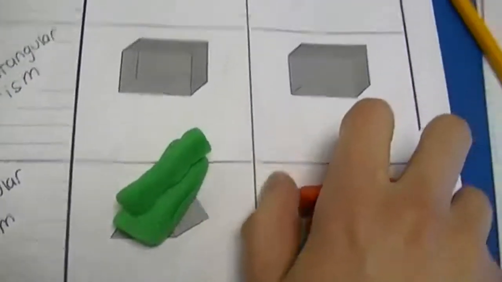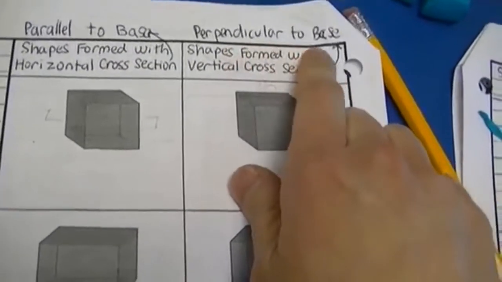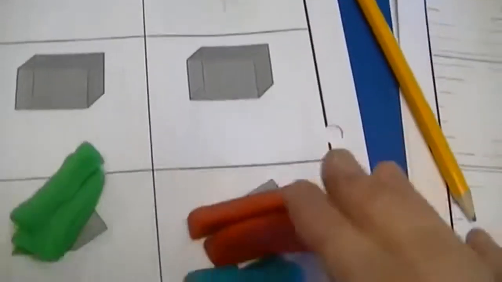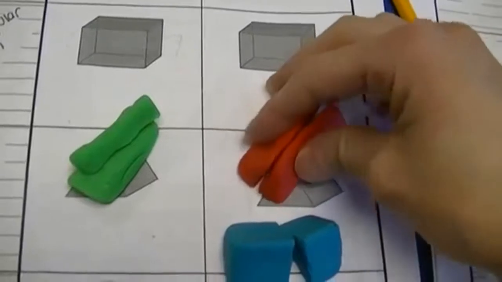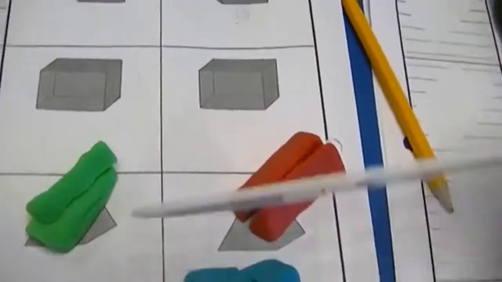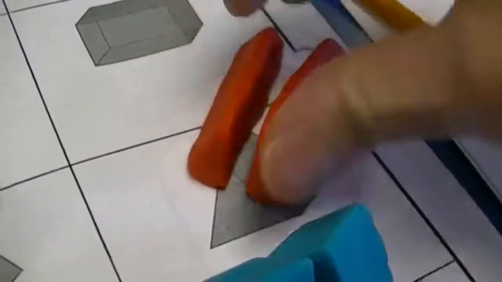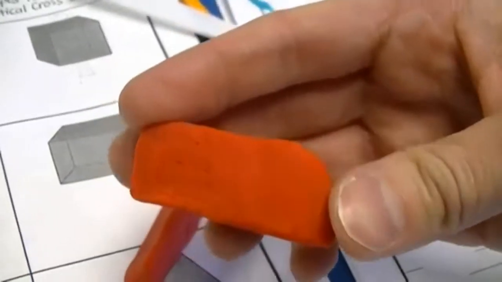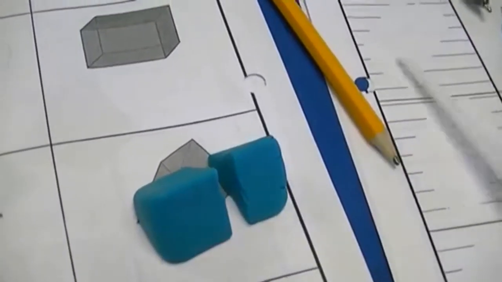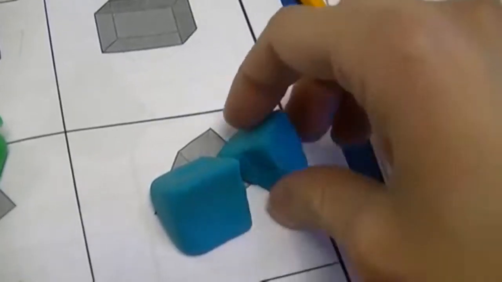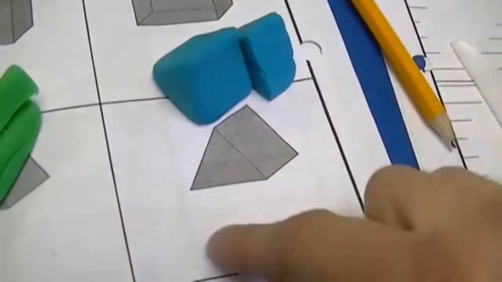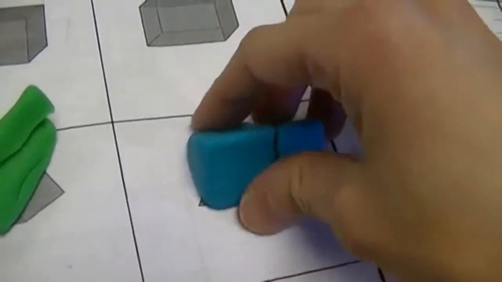Okay, this next part is a little bit complicated, because we want to have a vertical cross-section that's perpendicular to the base. So there's one way to slice it, slicing it going straight down like that. See how that would be perpendicular to the base? Well, the shape that you would get right there is a rectangle. Another way that would also be perpendicular to the base is slicing it like this, and you would get a triangle. So for this one, I want you to write triangle or rectangle, based on what we get out of it.